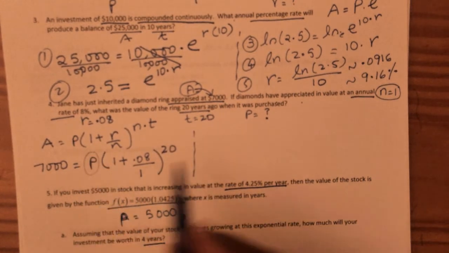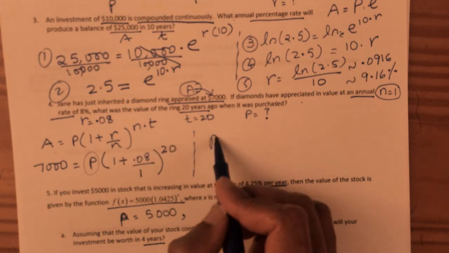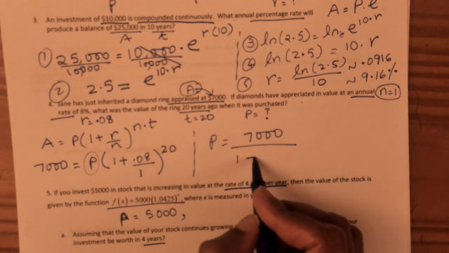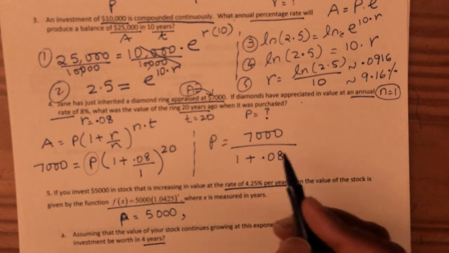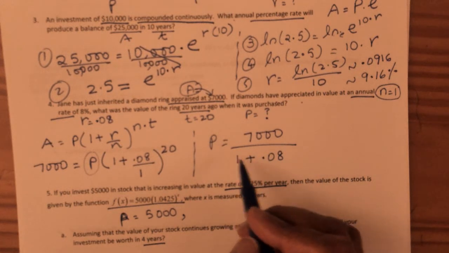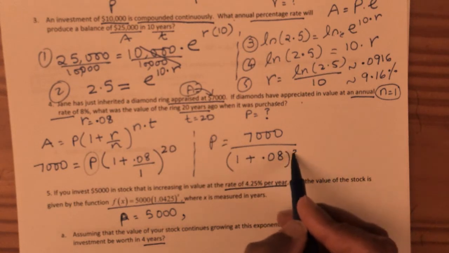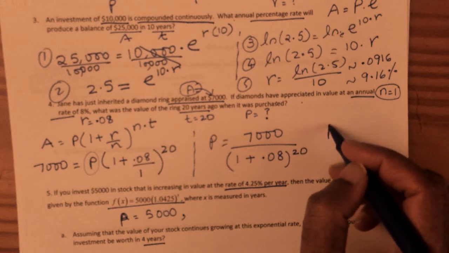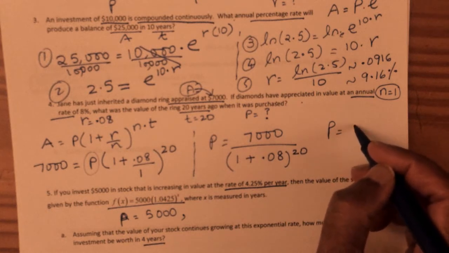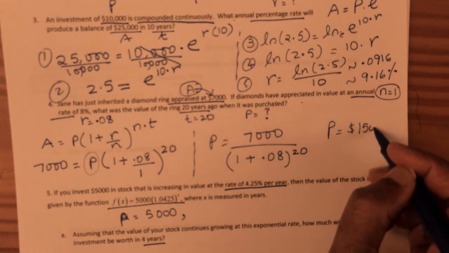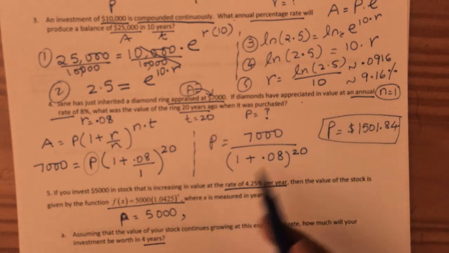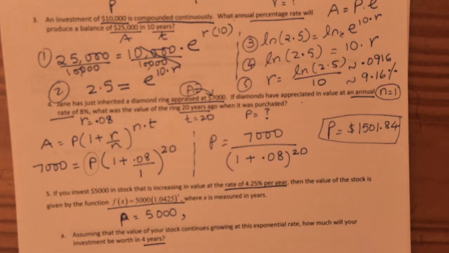How do you get this P by itself? You divide both sides by this amount. So P equals 7,000 divided by 1 plus 0.08, which is 1.08. I don't know why I didn't write that. It's 1.08 raised to the power of 20. Go ahead and put this in your calculator. You should find P to be equal to 1501.84. You just put this in your calculator. You should get that.